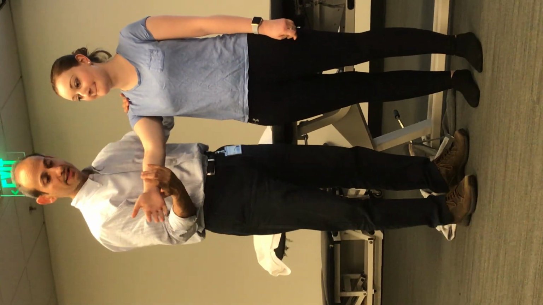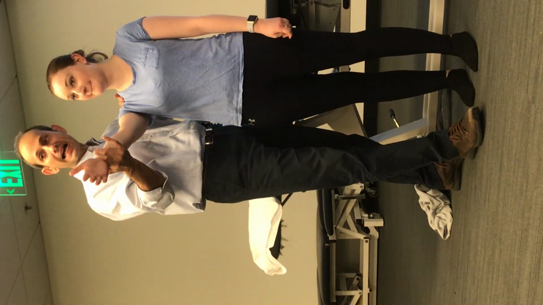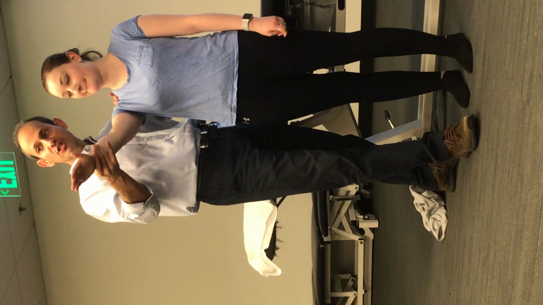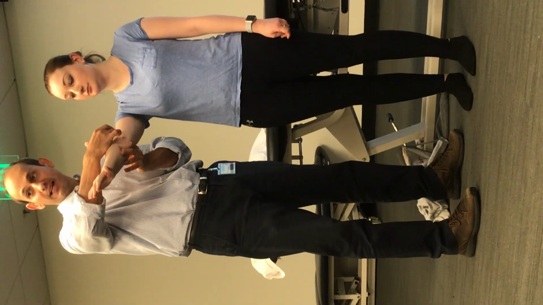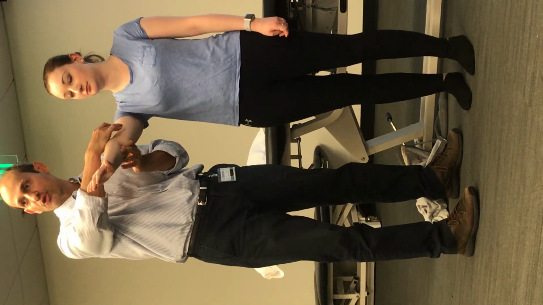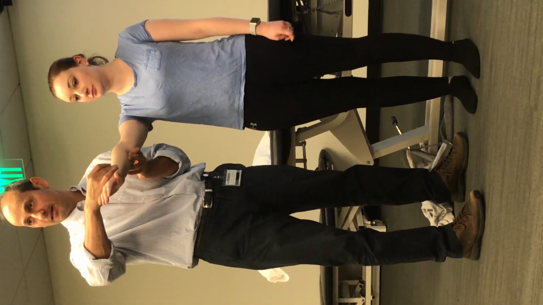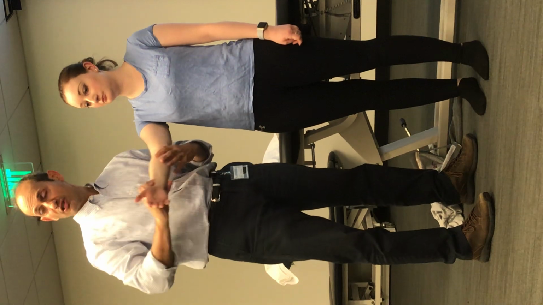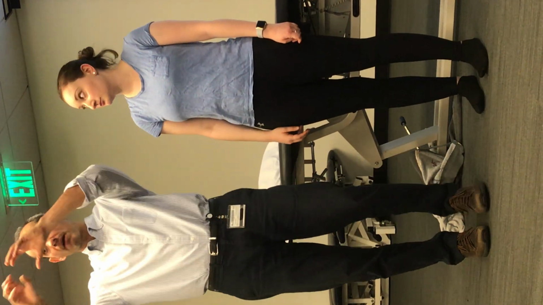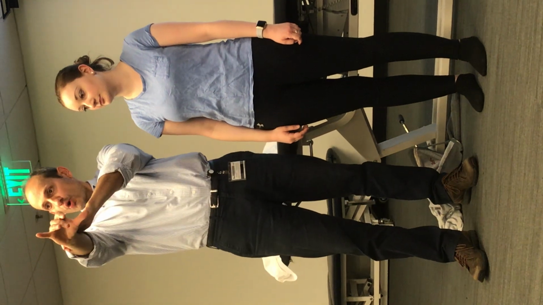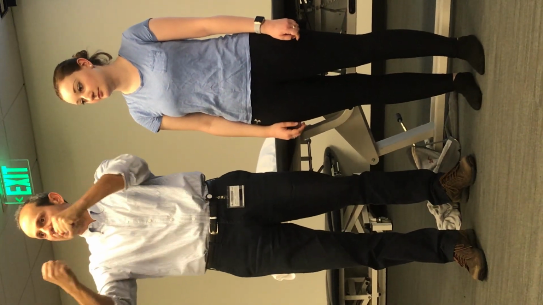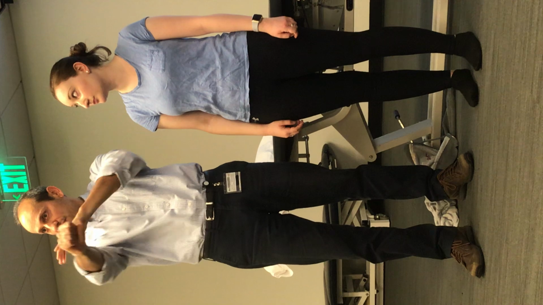Now, why is that? So when we go into adduction and I go into internal rotation, what you can imagine is I'm putting more strain on the biceps tendon, the long head of the biceps tendon. So if that labrum is compromised, it's going to pull on it. And therefore, I'm asking her to hold that position. It's going to stress the biceps as a shoulder flexor.